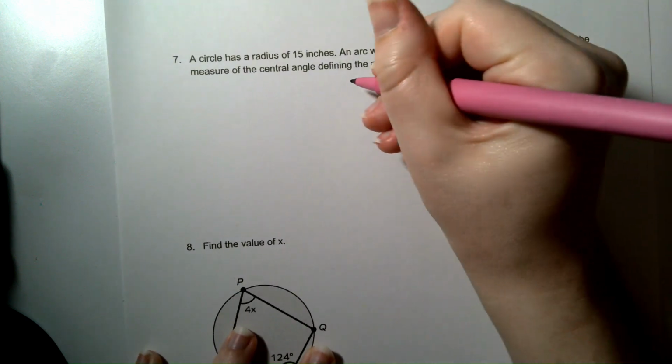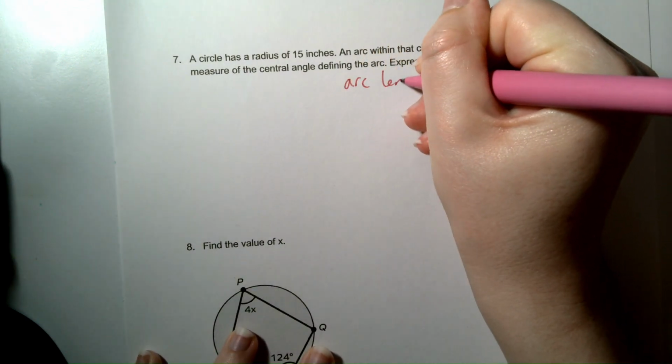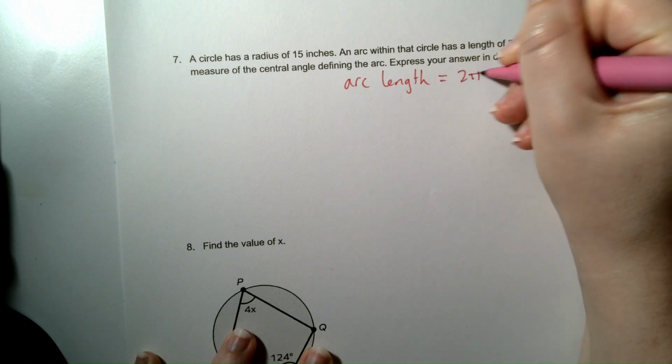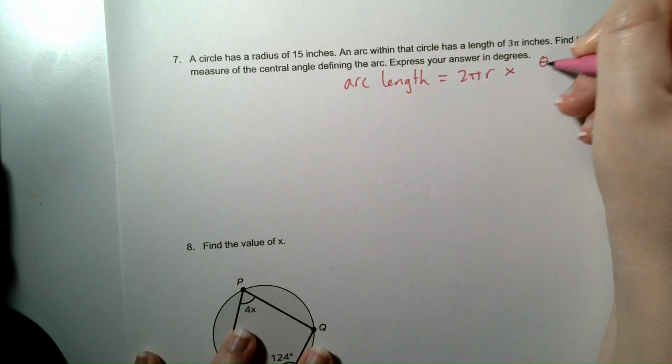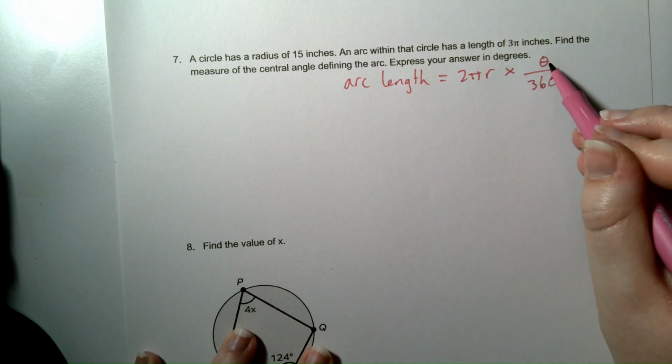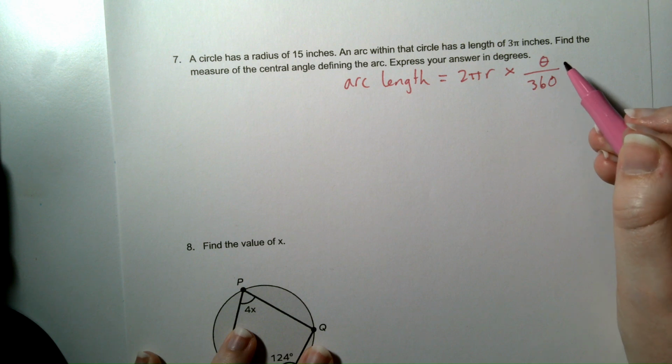Okay, so we know that arc length can be expressed as 2 pi r times theta over 360. R is the radius, theta here is our central angle.